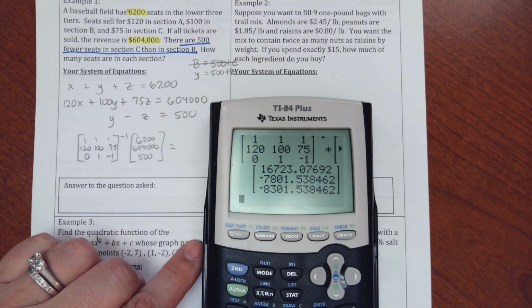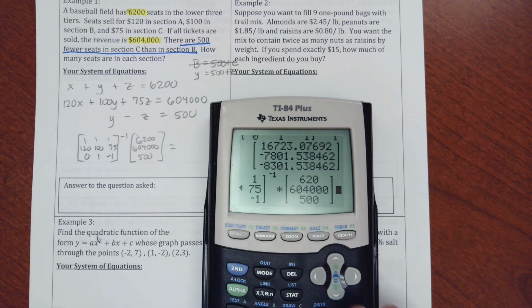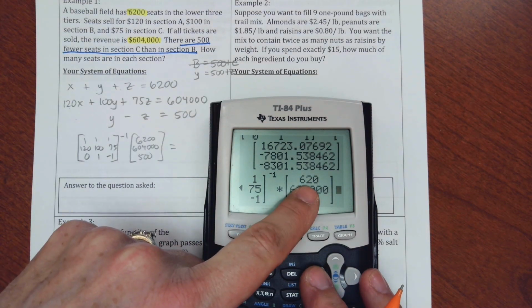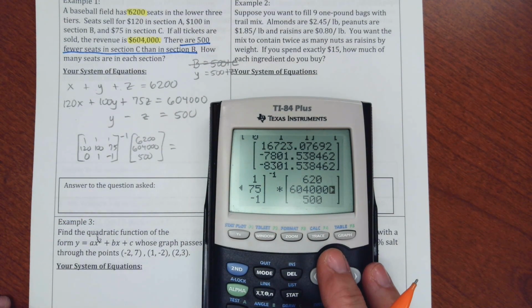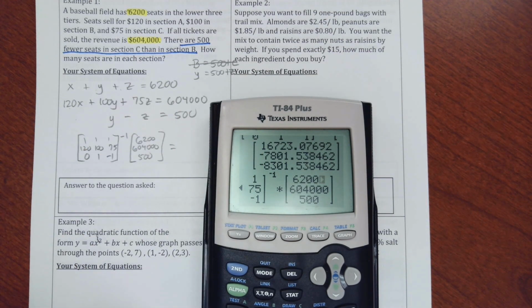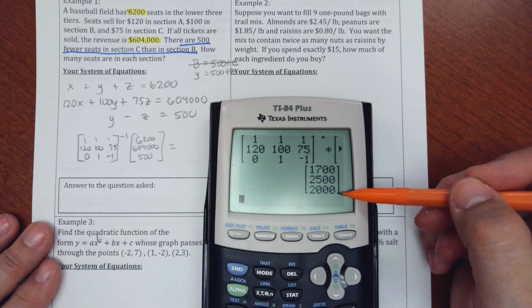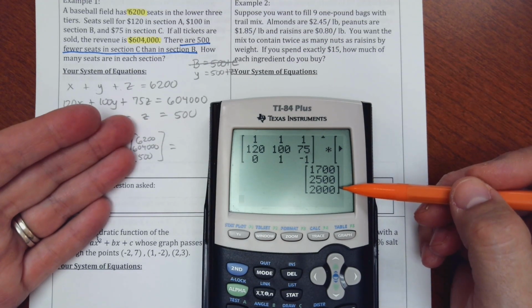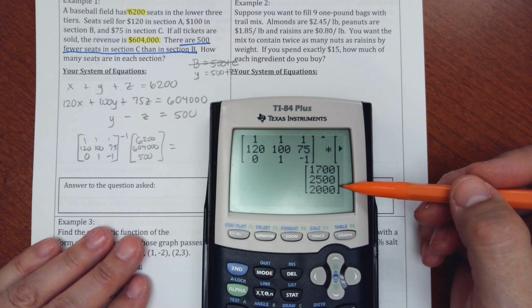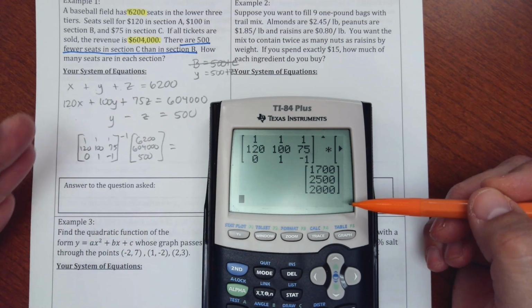All right, just press enter. Uh-oh, hang on. Let's see, I must have done something wrong. Oh, 604,500. There it is right there. That should be 6,200, because I'm going to give you problems that come out to nice answers. So there we go. All right, so these add up to 6,200. If I do Y minus Z, this minus that, it's 500, so it's working out.